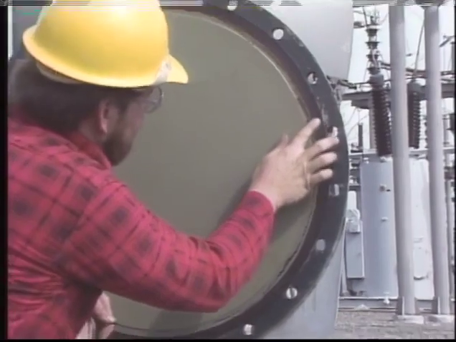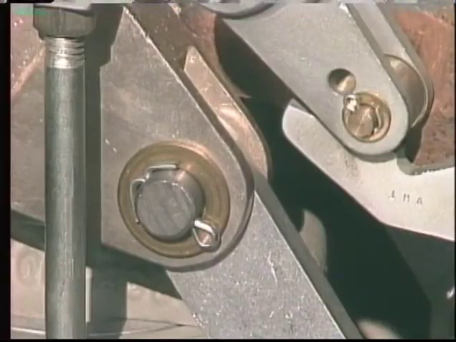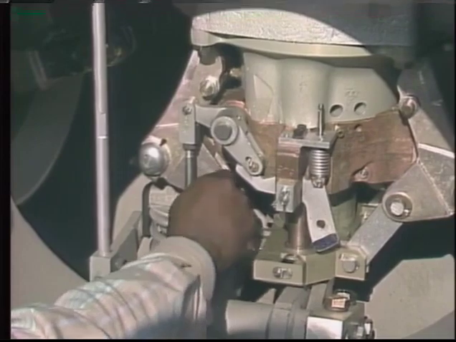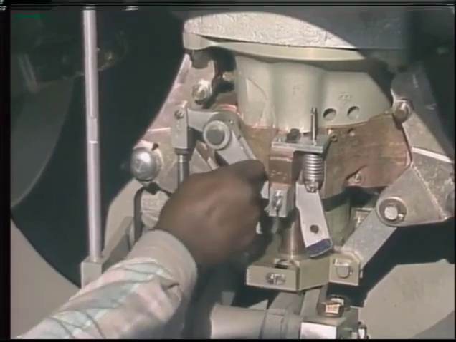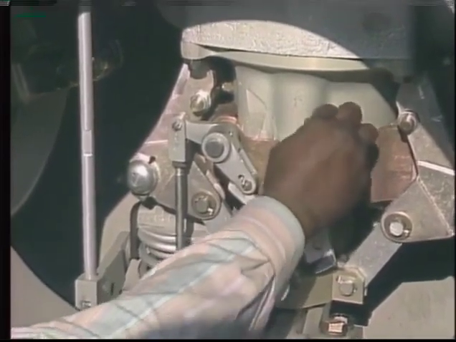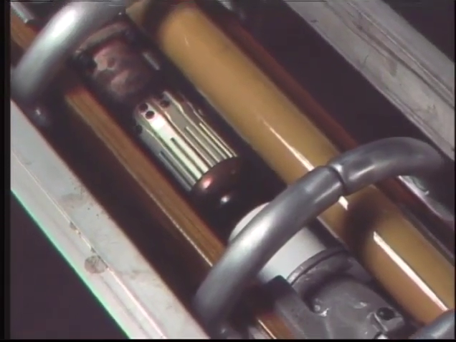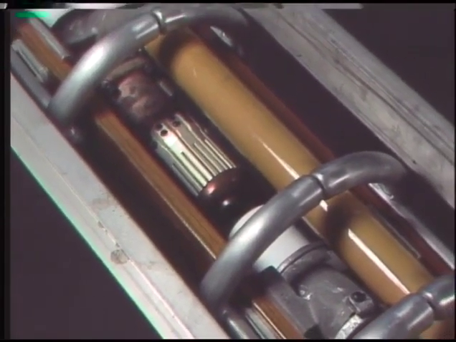Gaskets are checked for damage or deterioration. Insulating parts are checked for cracks, warping, or other damage. The breaker is checked for missing or broken cotter pins. And nuts, bolts, washers, screws, and terminal connections are checked for looseness or damage. And all internal operating rods, links, and interrupters are checked for signs of wear or damage.